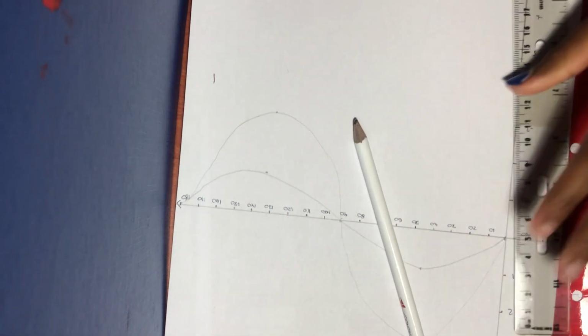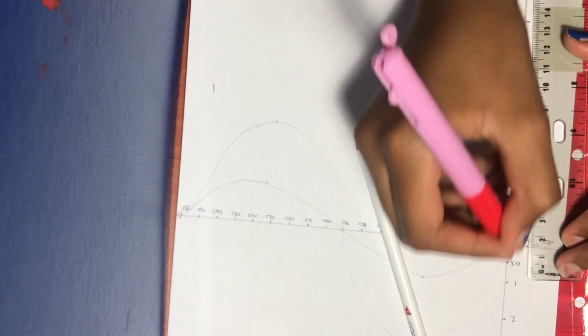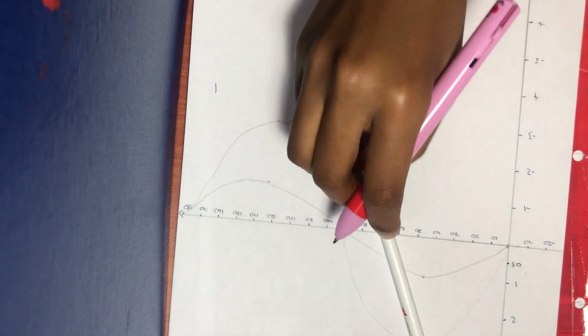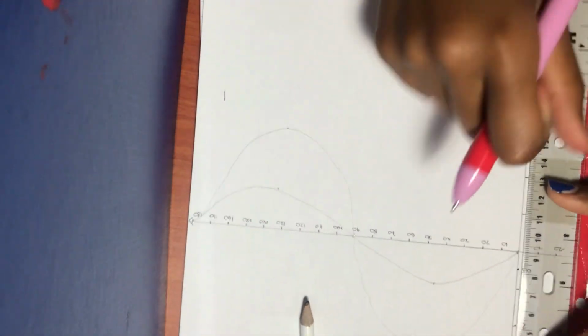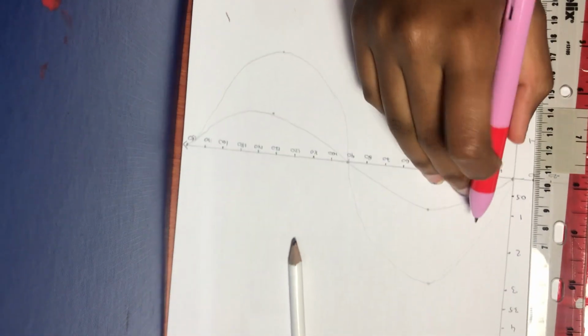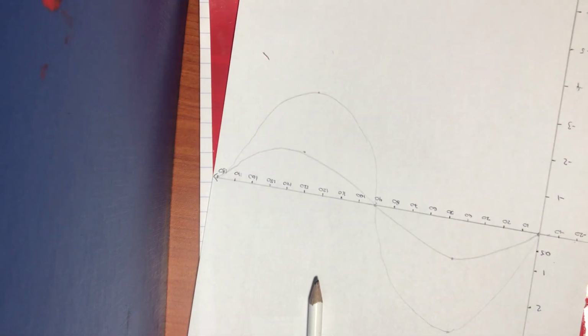If I just take my ruler so I know I'm precise, so 0.5. There we go. This here is 3.5. You'll see why later I plotted that point. And I think that's basically all I need to graph this.